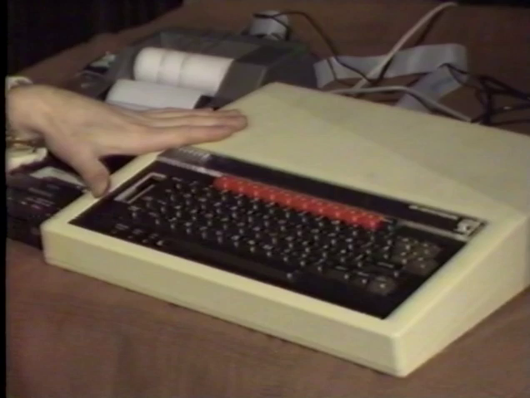Now, typically, the first computer setup you'll get will be similar to the one I have here. We'll have the computer itself, we'll have a tape recorder, and a monitor or screen of some kind to work with. So let's look at the individual parts one at a time, and we'll start with the computer.